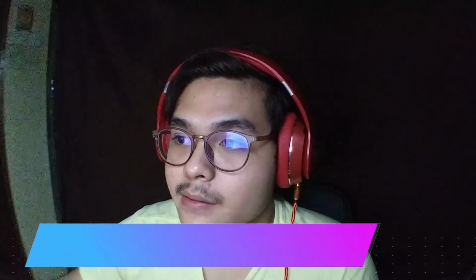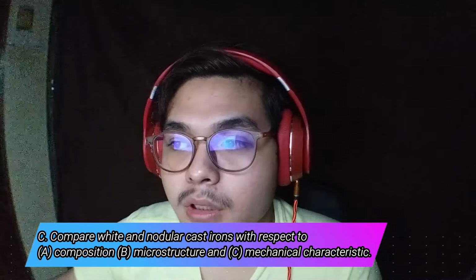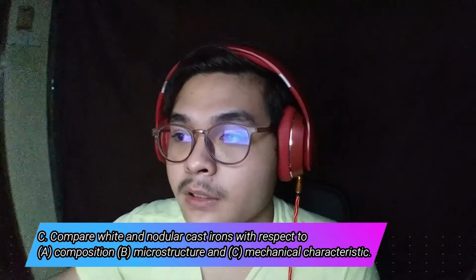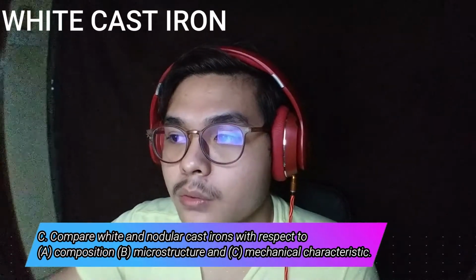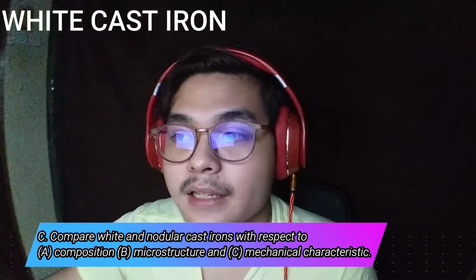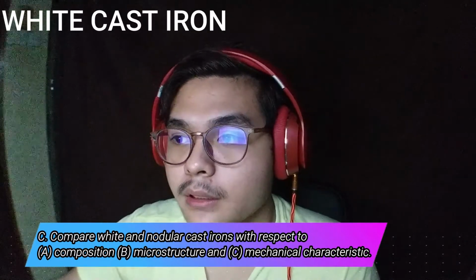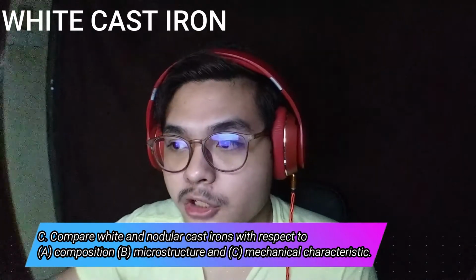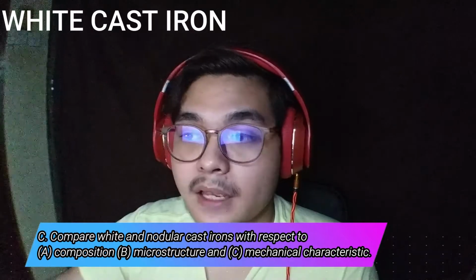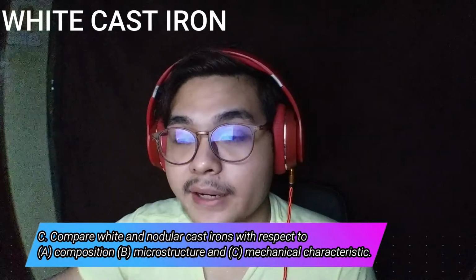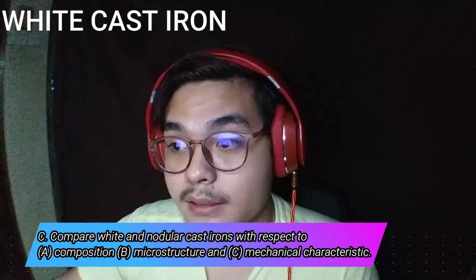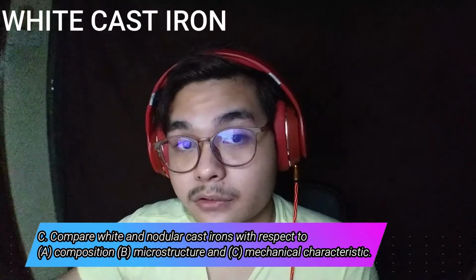Number 3. Compare white and nodular cast iron with respect to composition, microstructure, and mechanical properties. Firstly, I will be talking about white cast iron. The composition of white cast iron is around 2.5 weight% to 4.0 weight% carbon and less than 1% of silicon. It will produce a pearlite and cementite microstructure because of rapid cooling. And lastly, the mechanical characteristics are that it is hard, has high compressive strength, is brittle, not weldable compared to gray cast iron, becomes malleable cast iron after annealing, and is difficult to machine.